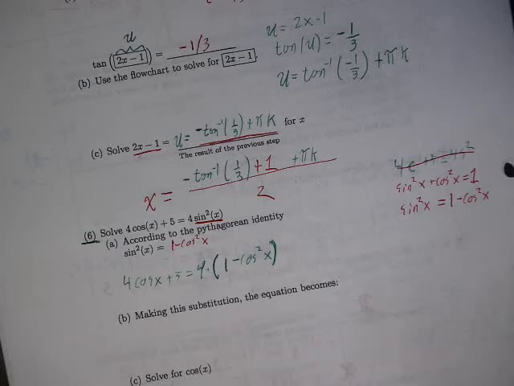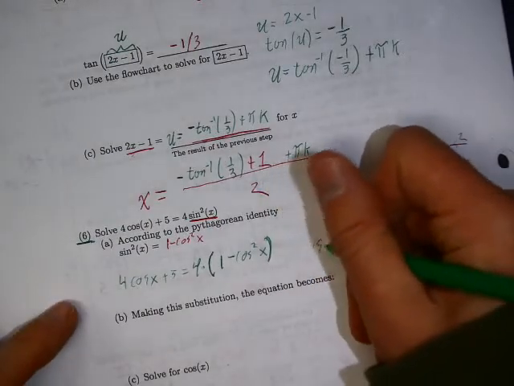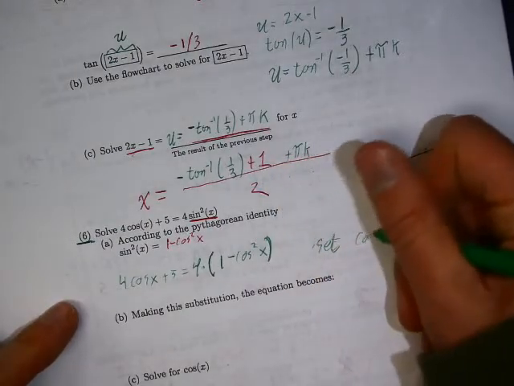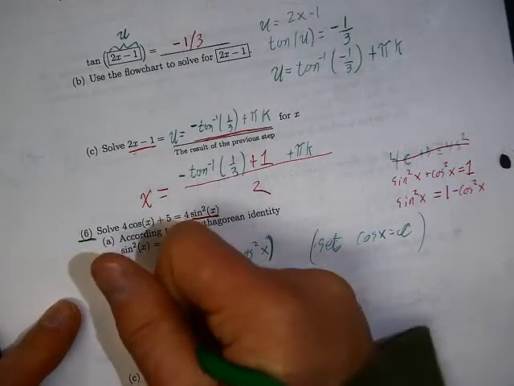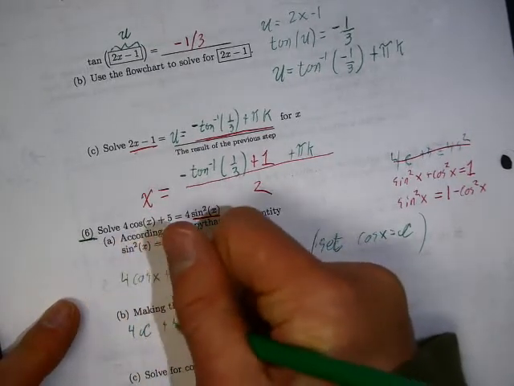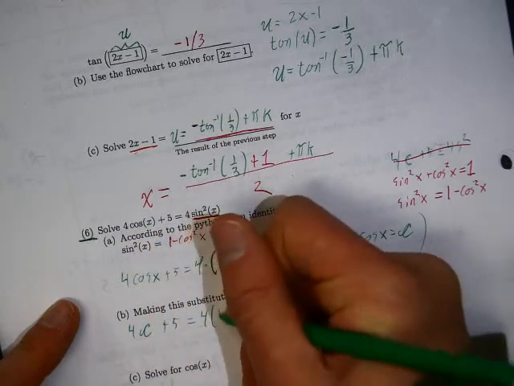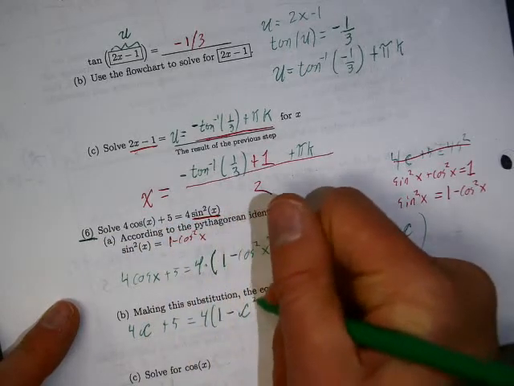Let's simplify it a little bit, I guess. Yeah, let's just set cosine x equal to c and see what this becomes. I'll get 4c plus 5 equal to 4 times 1 minus c squared.